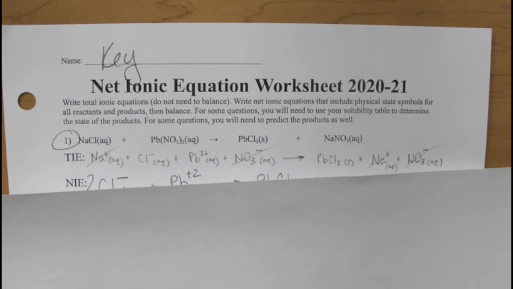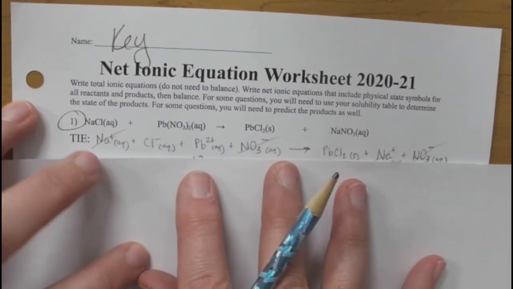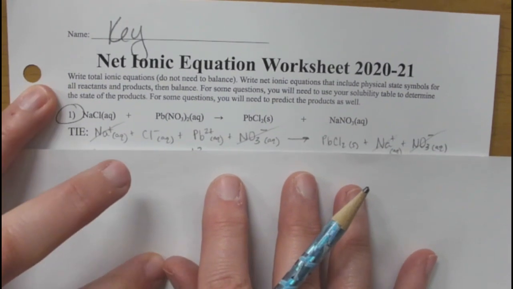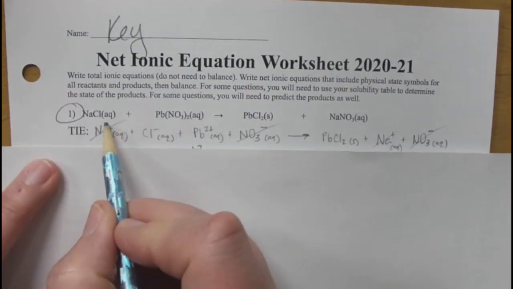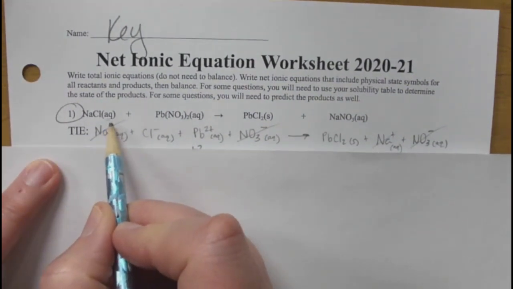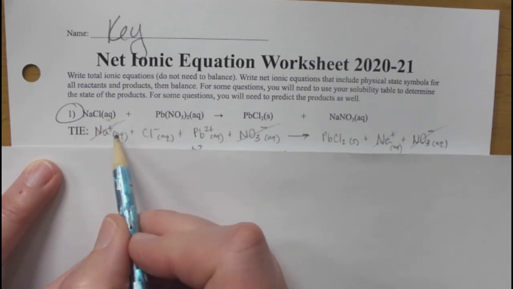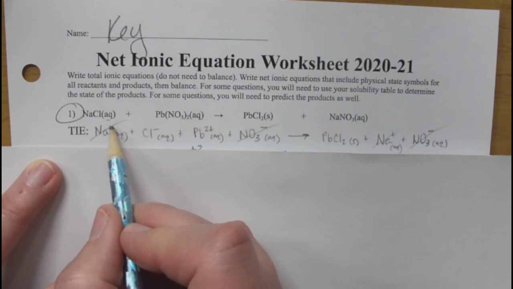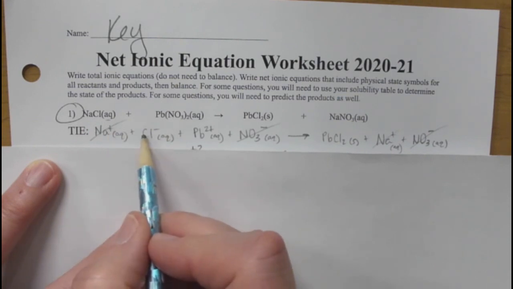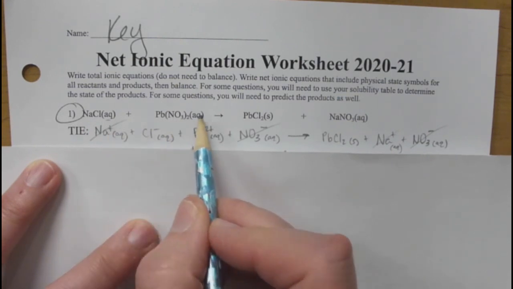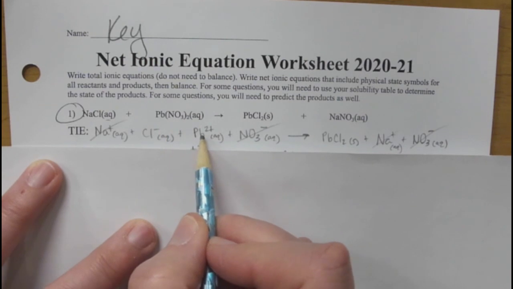Okay, now let's take a look at the assignment where you guys are going to do some net ionic equations and see how we did with these. So remember, with net ionic equations, everything that's aqueous is going to not be this. We don't actually have any sodium chloride. All we have are aqueous sodium ions and aqueous chloride ions. So you take everything that's aqueous and you break it apart into its ions.